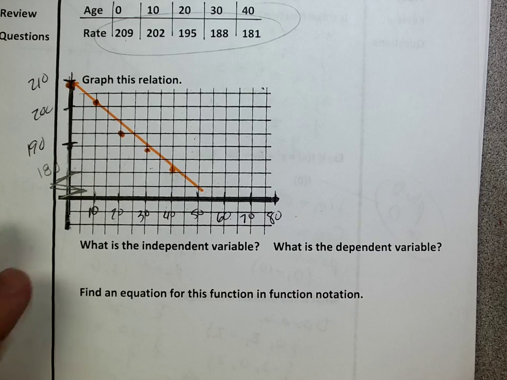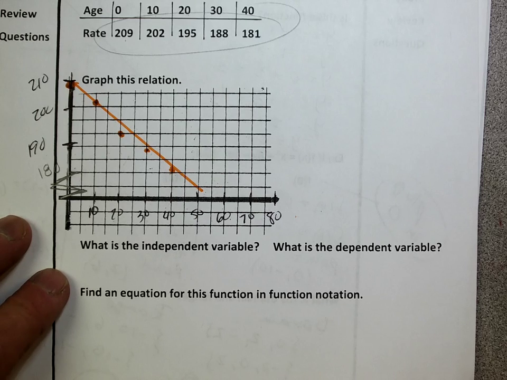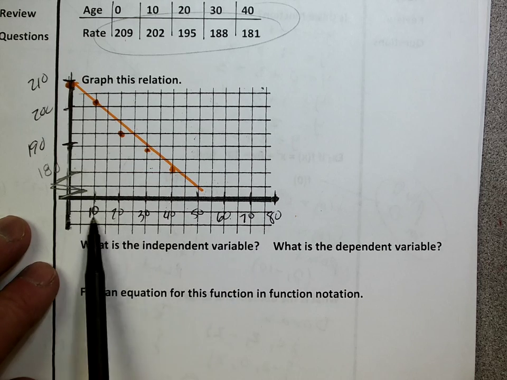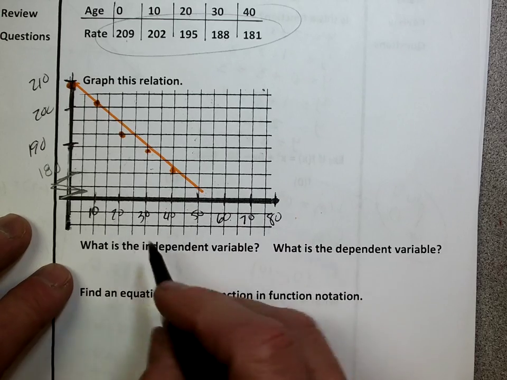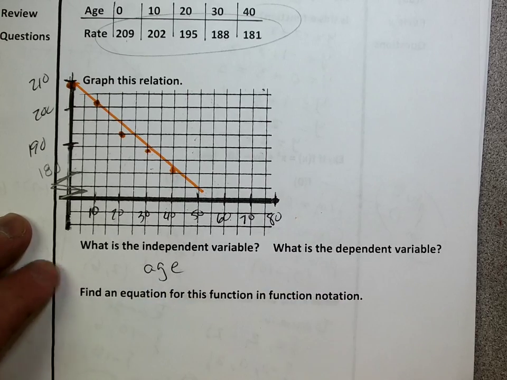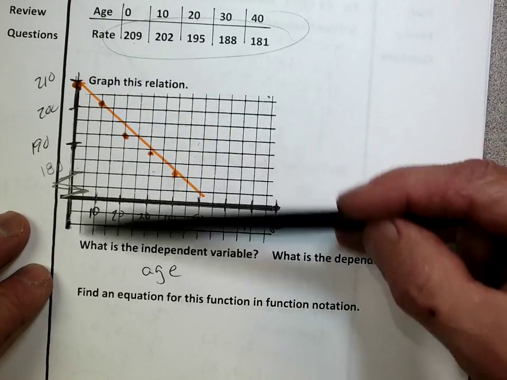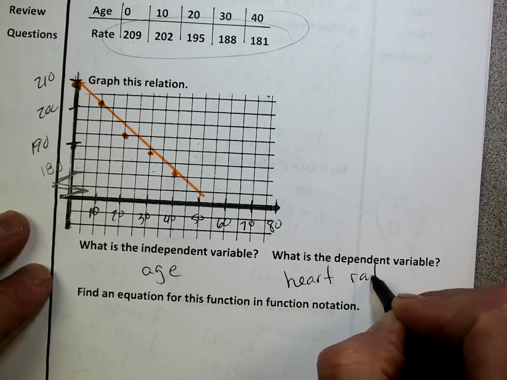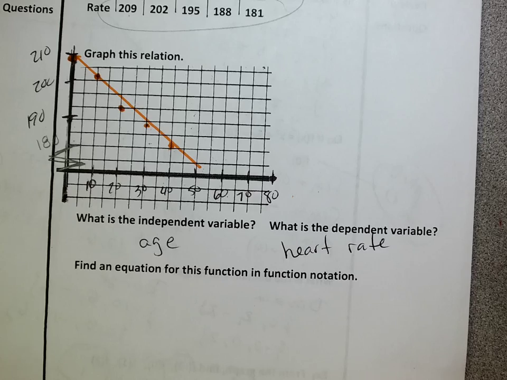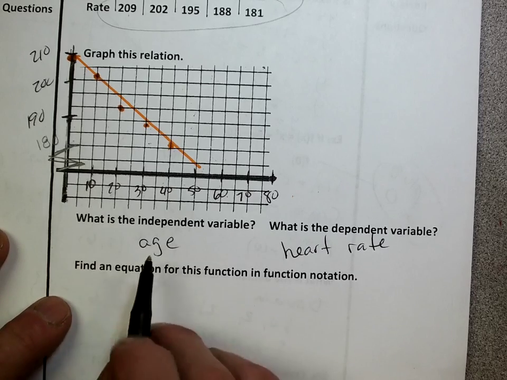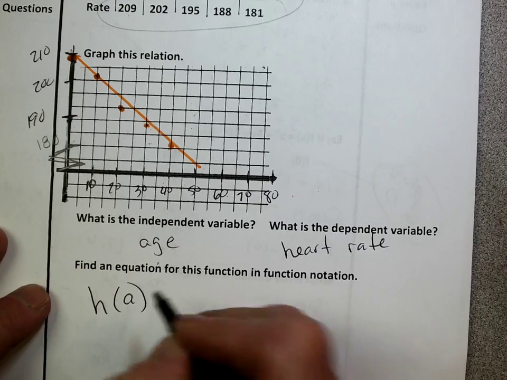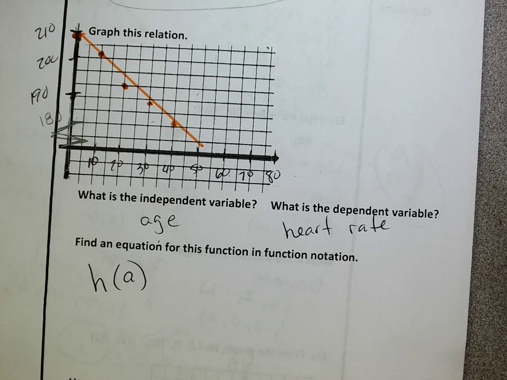It's okay. What's our independent variable? Age. Right? Age. What's our dependent variable? Heart rate. Heart rate, right? Find the equation for this function in function notation. So I'm going to do this. My age is my independent, so I'm going to go h of a. You okay with that? H of a. Heart rate with respect to age, okay?